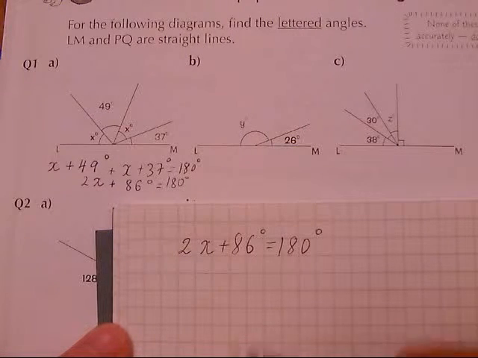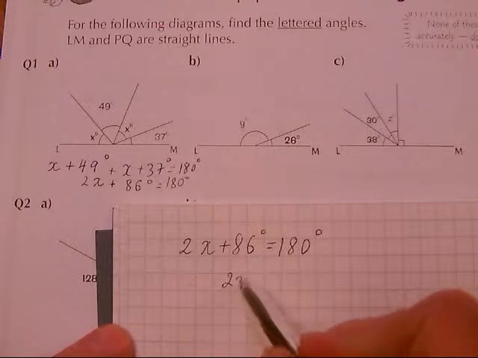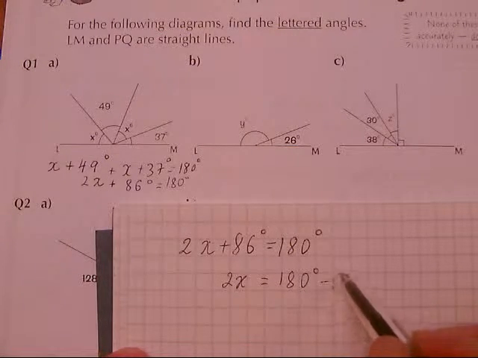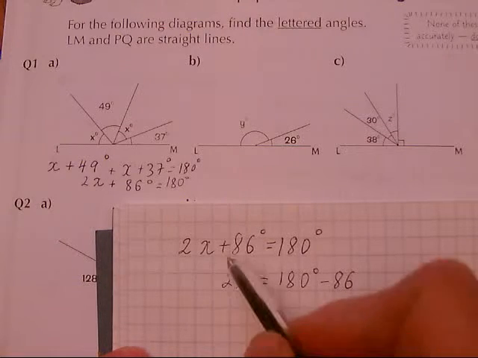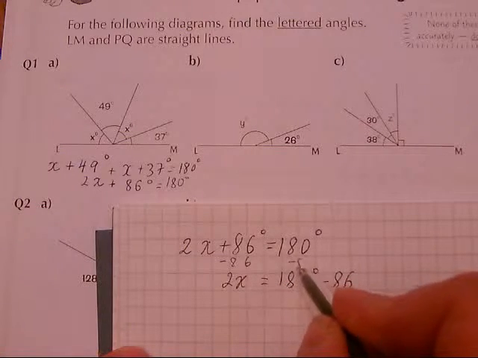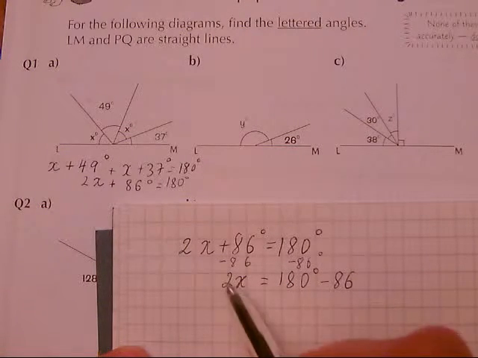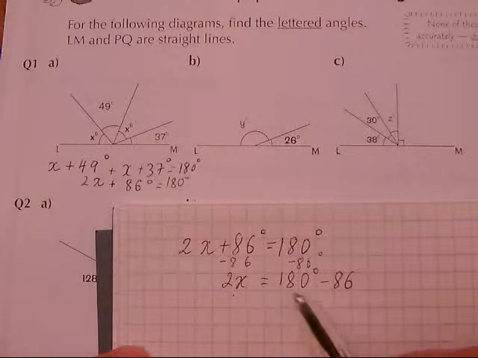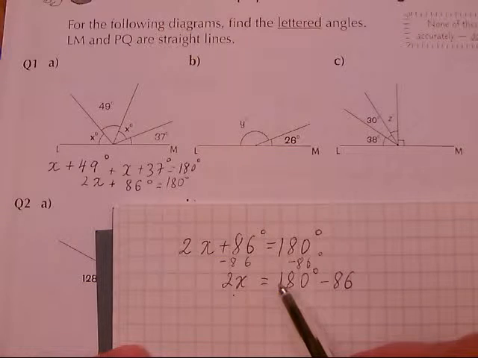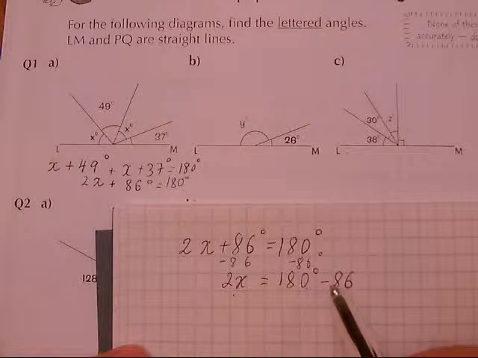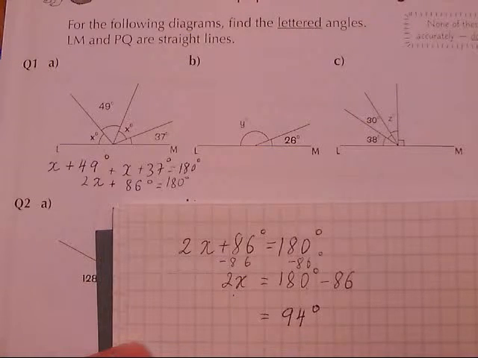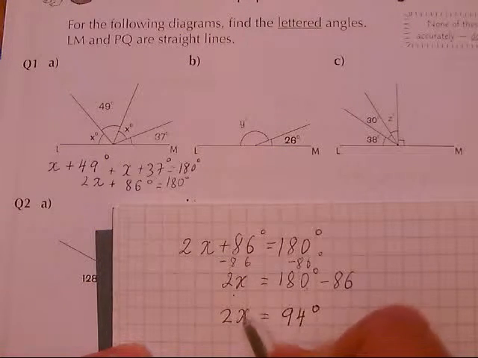Let's solve it. How? Well, we can take 86 to the other side, and it will change its sign to negative, or alternatively we can say let's take away 86 from each side. That will leave us here with just 2x. 180 minus 86: take away 80 first, we'll be left with 100, and 100 minus 6 will be 94. So 94 degrees on this side, 2x on the left side.